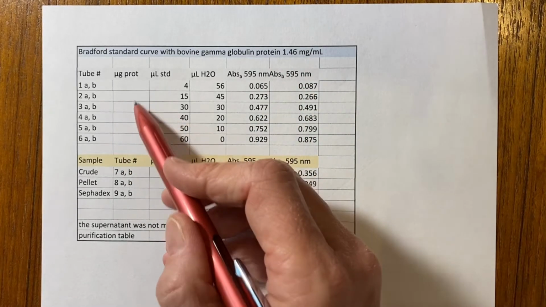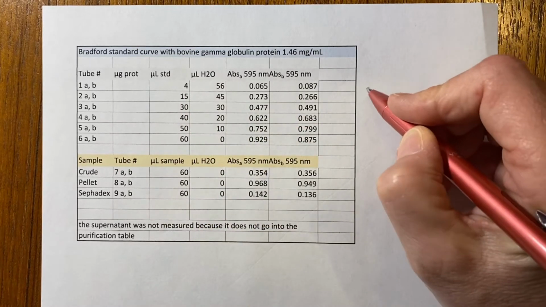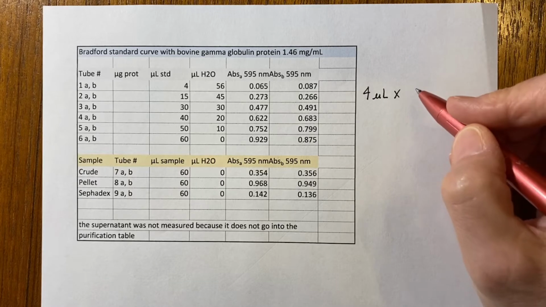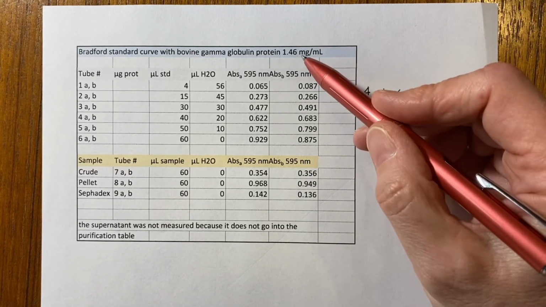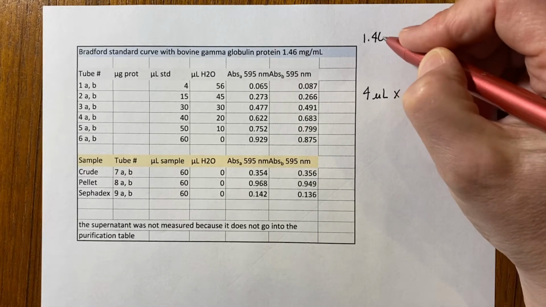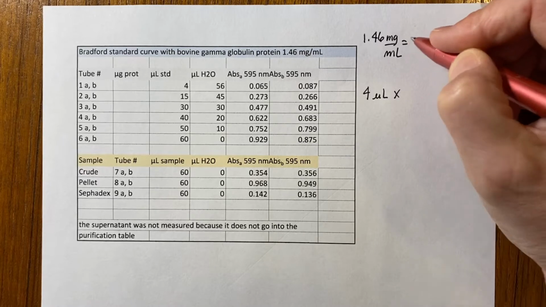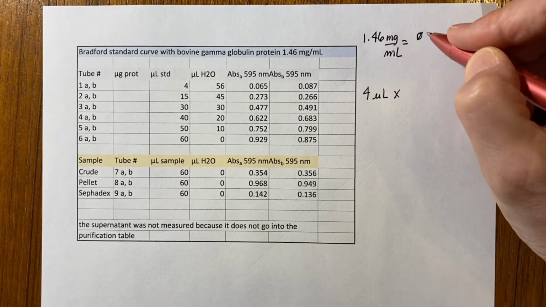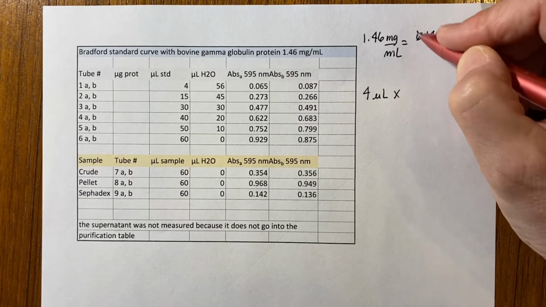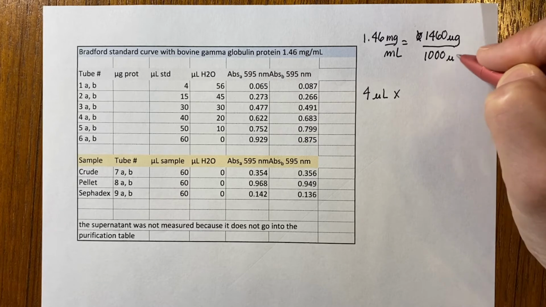So in order to calculate these in micrograms, you would take the volume that you used, so we'll do the first one, 4 microliters, and times it by the concentration of the standard protein, which is 1.46 milligrams per mL. So that will equal 1460 micrograms per 1,000 microliters.